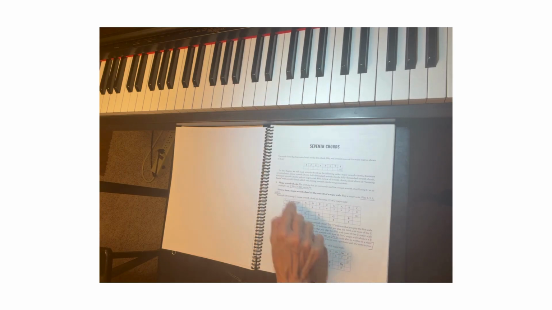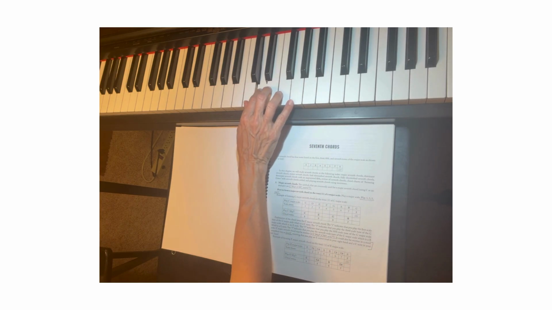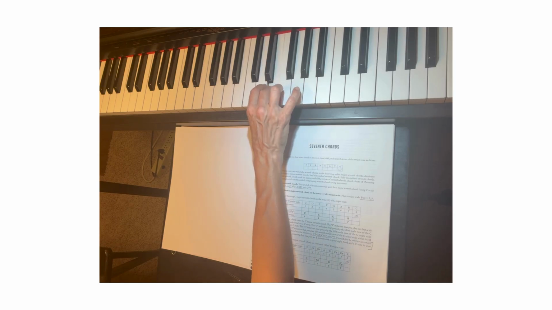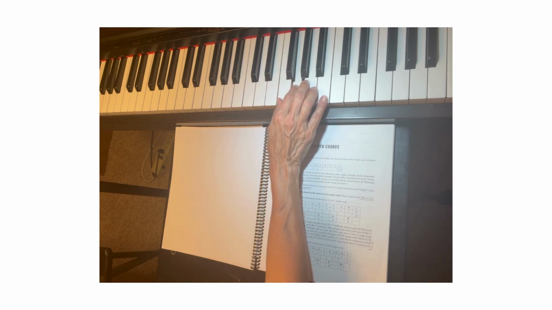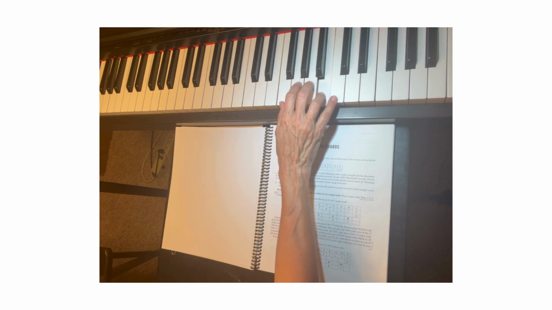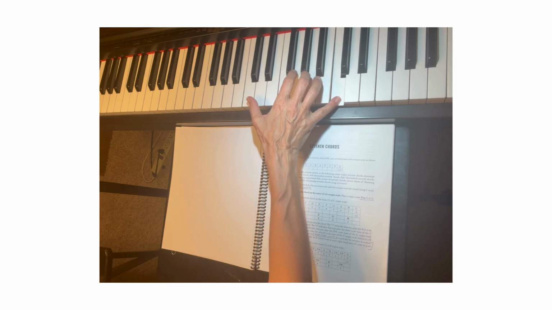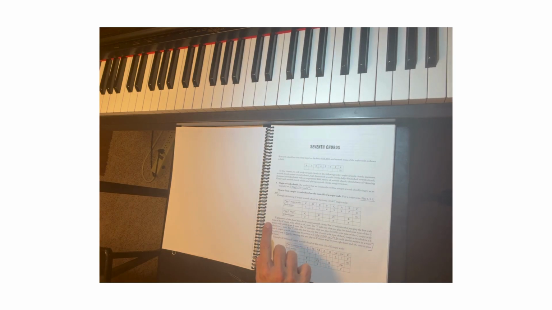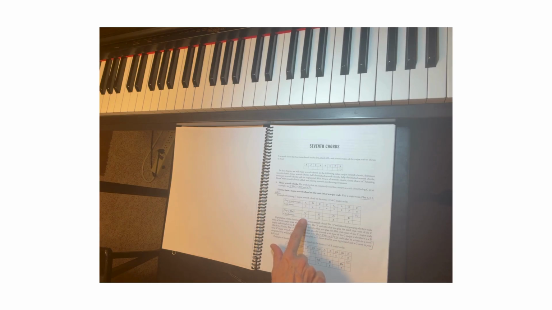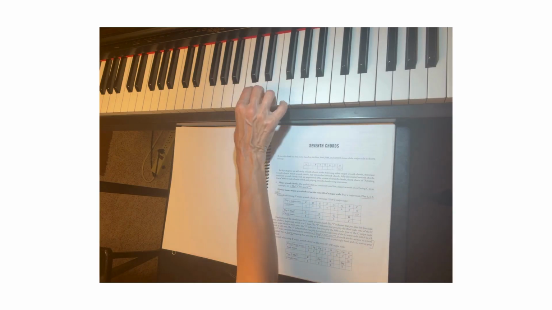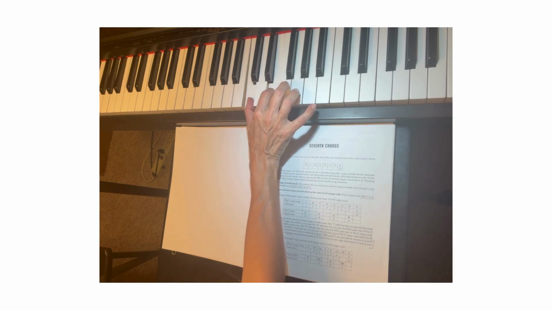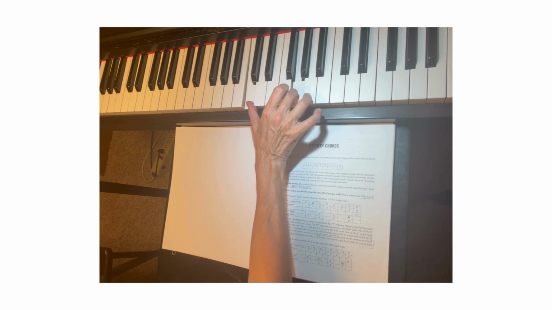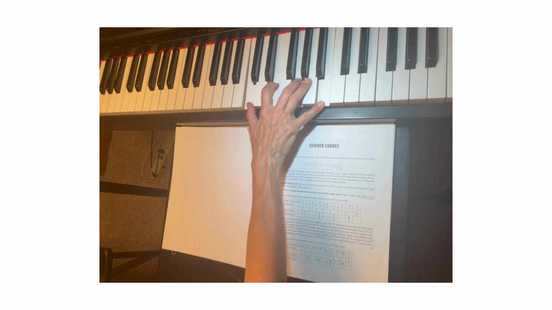Okay, so C is the first scale tone, D is the second, E is the third, F is the fourth, G is the fifth, A is the sixth, B is the seventh, and C is the eighth or the one. It's the same as the one. Okay, let's look at that. It says we want 1, 3, 5, and 7. So it will be C, E, G, B. That is C major seventh.